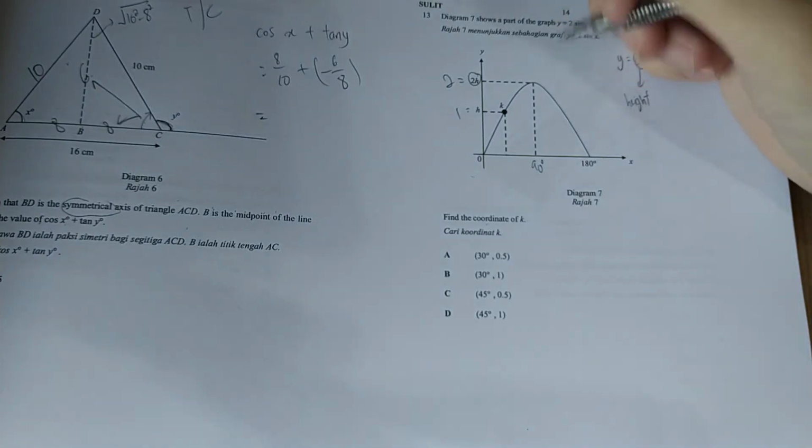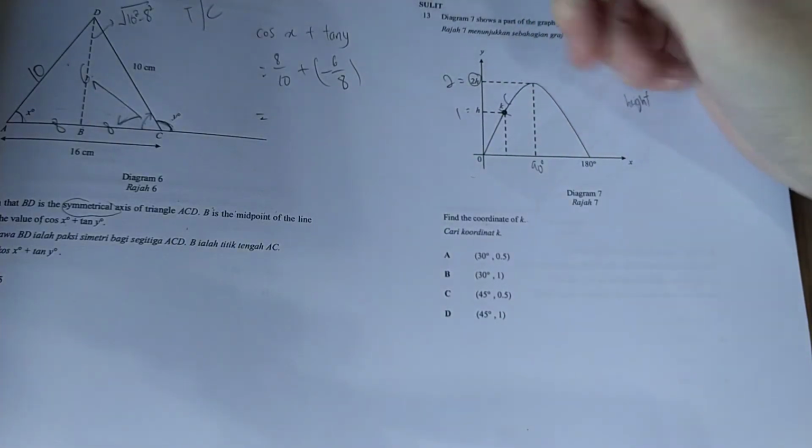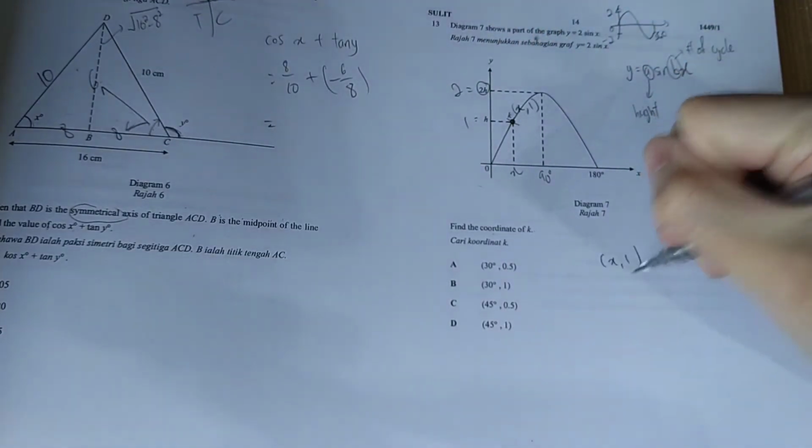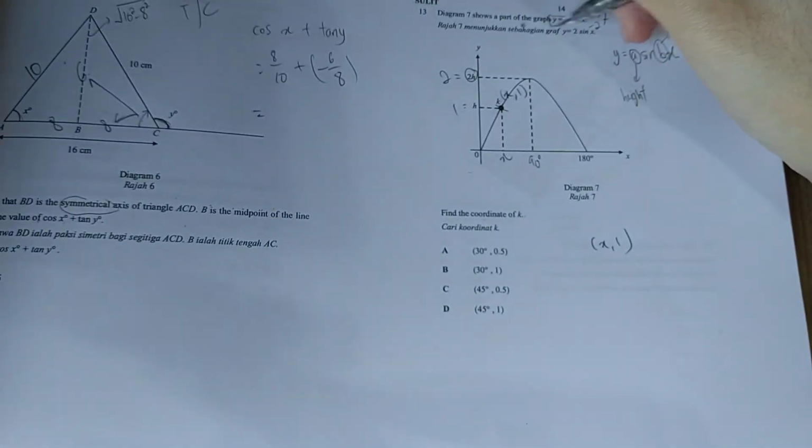So you can just use the substitution method. What is the coordinate here? The coordinate here will be theta. Let's call it x, since we don't know what the angle is, right? Let's just call it x. And what is the y coordinate? It is 1, right? So (x, 1). And the original equation is y equals 2 sin x.